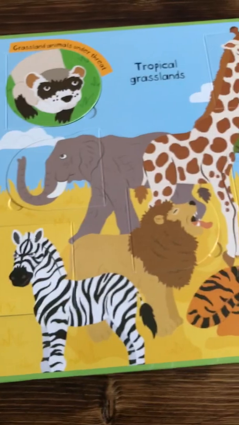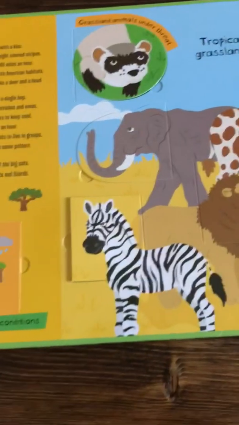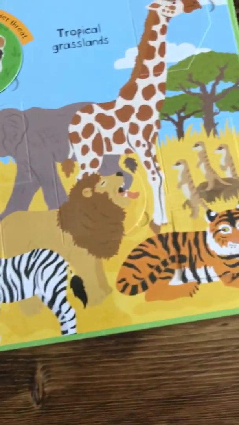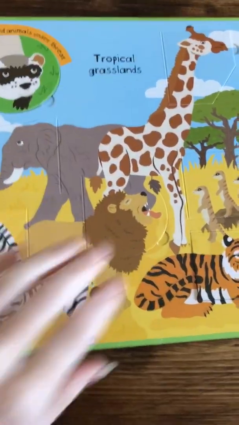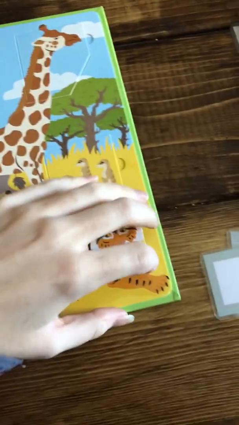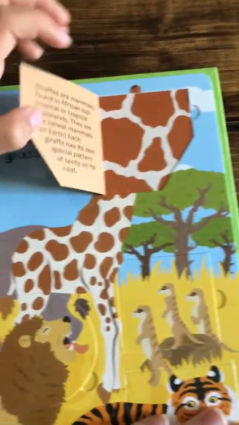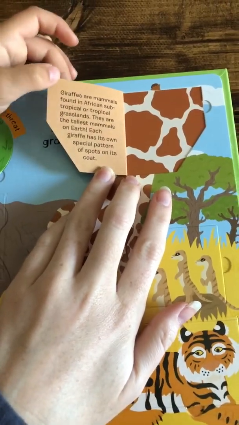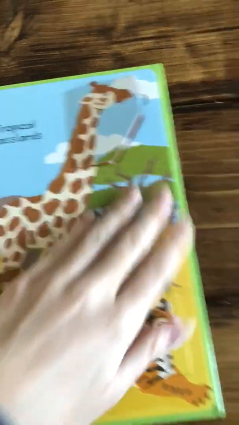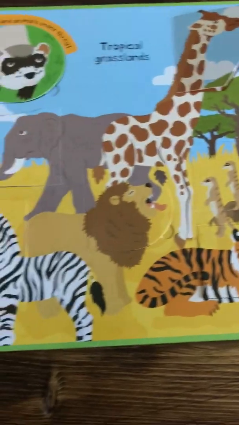So this one over here is the tropical grasslands. Maybe there's more rain there. Maybe it's warmer. Yep. Tallest mammal on Earth. And I believe that is it.